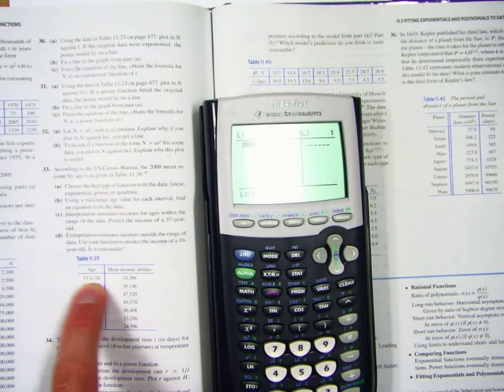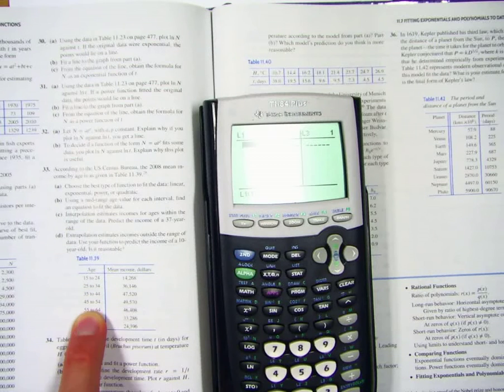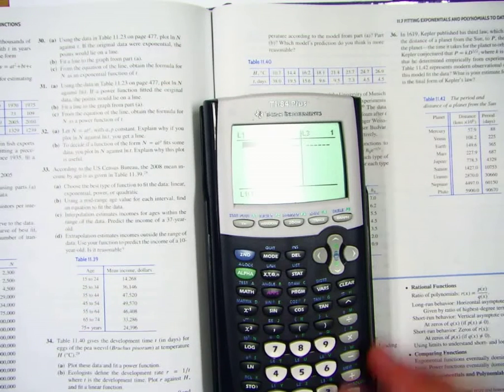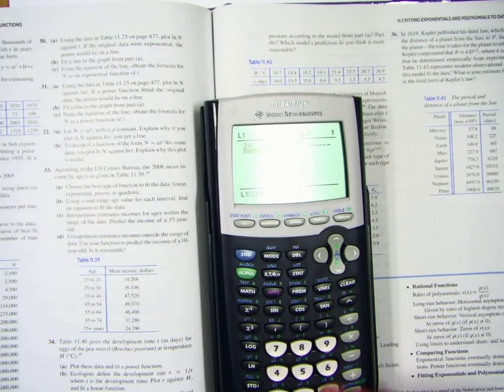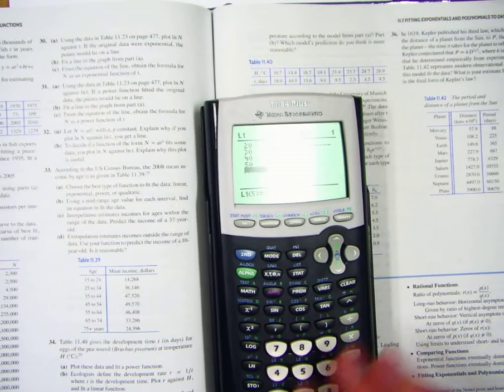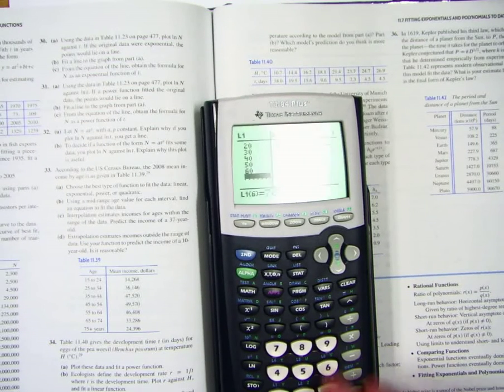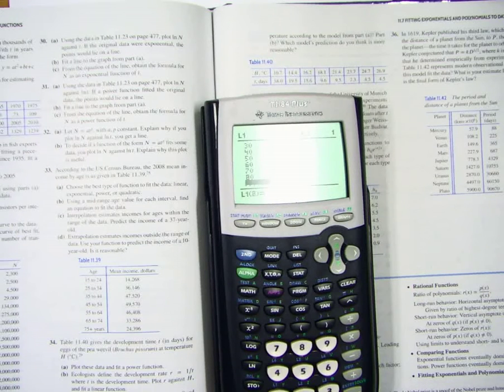So it said pick a middle range here. So in this range would be about 20. This would be 30, 40, 50, and so on. So we're actually going to use those numbers: 20, 30, 40, 50, 60, 70, and 75 plus years. So we'll go ahead and just do 80 for that.